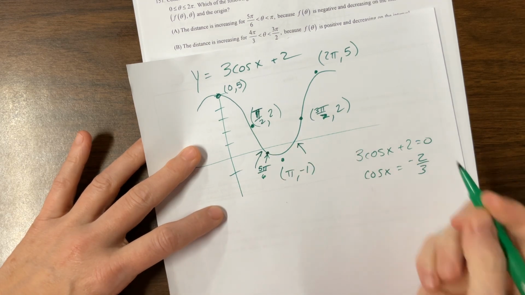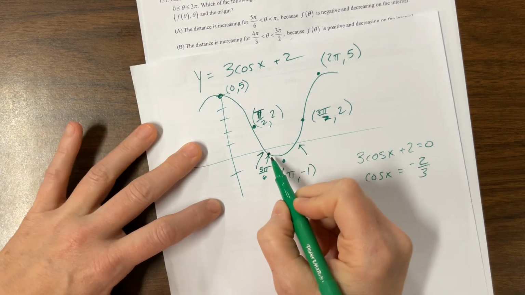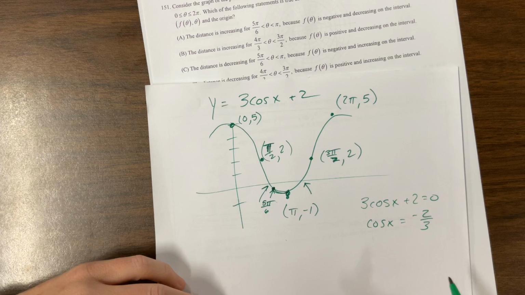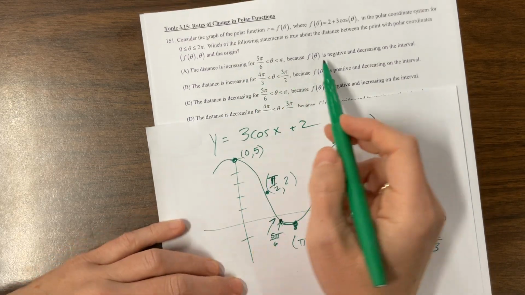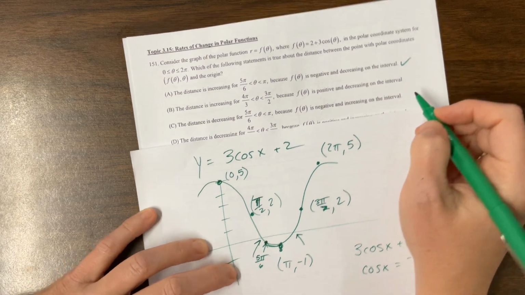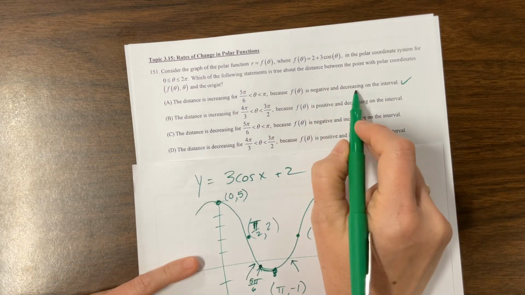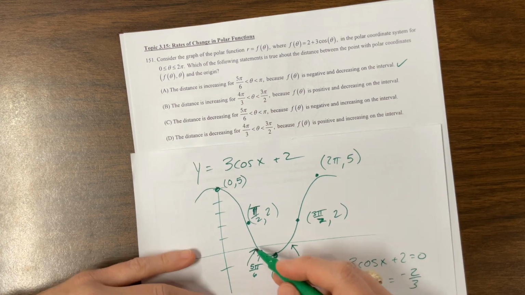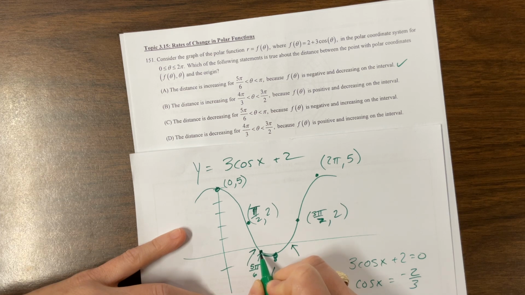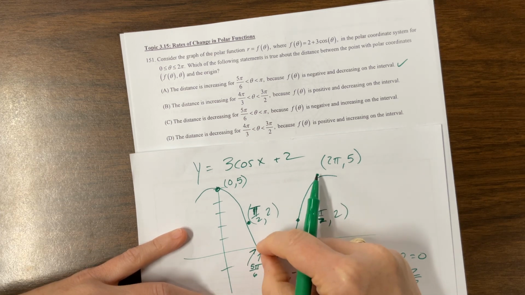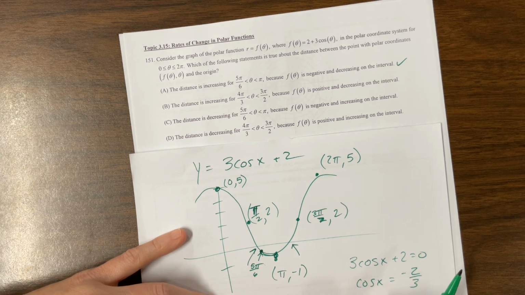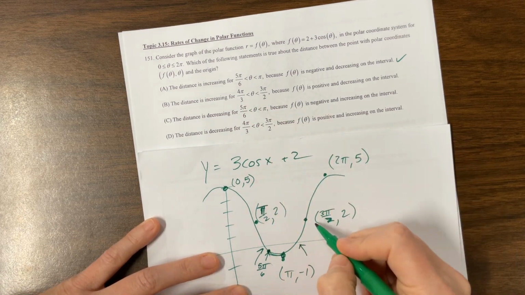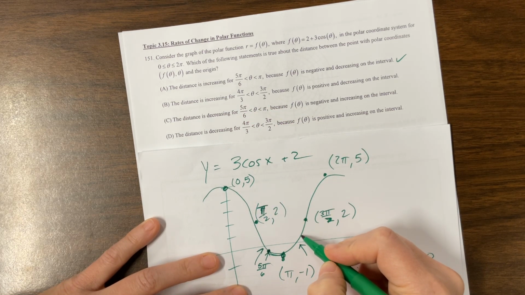So somewhere here. And then from 5 pi over 6 to pi, the values are negative and decreasing. So the distance is increasing because it's negative and decreasing on that interval. I think that's true. The way I remember this is a negative and a negative gives me a positive. It's not exactly how that works, but if you think about it, we were this far away from the pole, and then we're getting farther away from the pole right there. Okay, where is 4 pi over 3? 3 pi over 2 is here. 4 pi over 3 is probably over here somewhere.